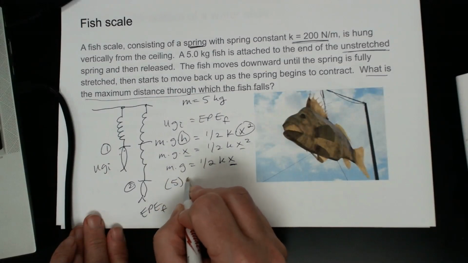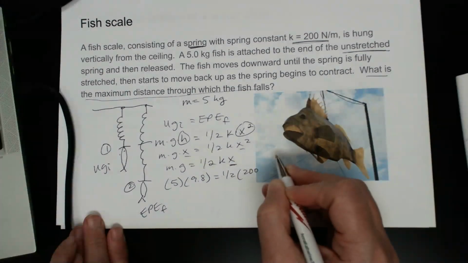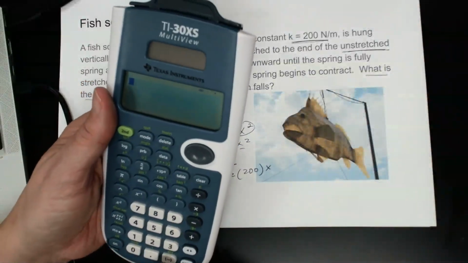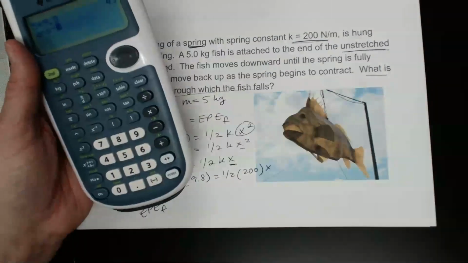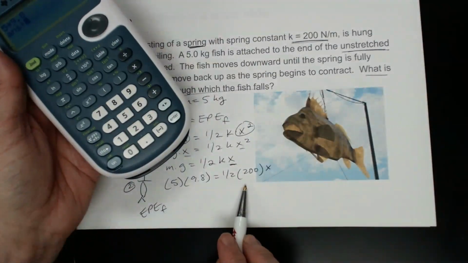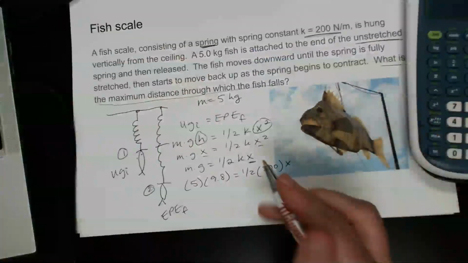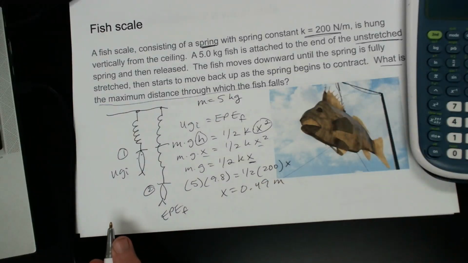So let's see, I've got 5 times 9.8 equals 1/2 times 200, that's my k value, times x. So let's see what we get. We get 5 times 9.8 is 49, and then we're going to divide that by, I know that 1/2 times 200 is 100, so I'm just going to divide by 100, and that gives me 0.49, and that's going to be in meters. So the fish is going to fall through a distance of about 1/2 of a meter till the spring is fully stretched.